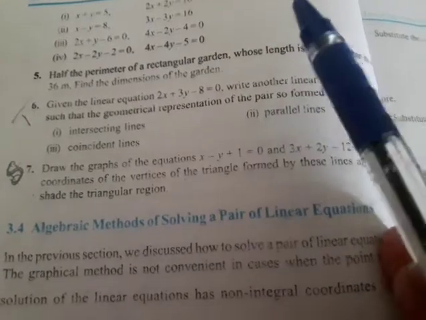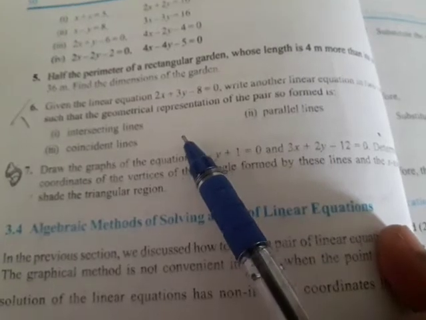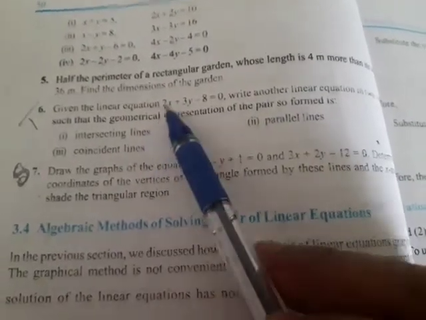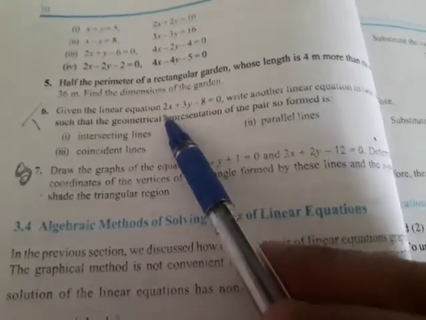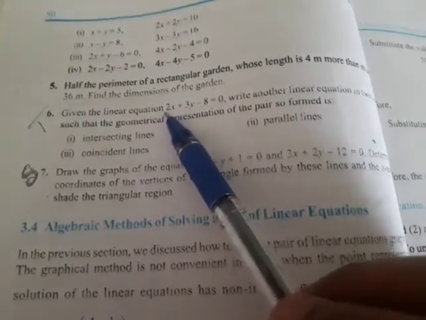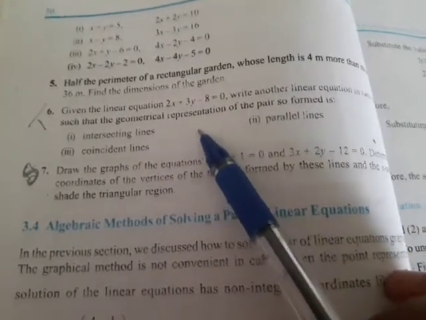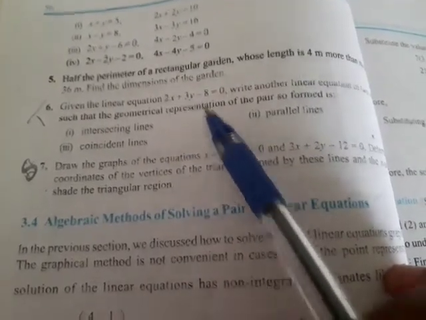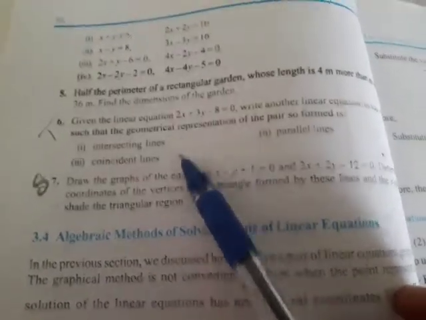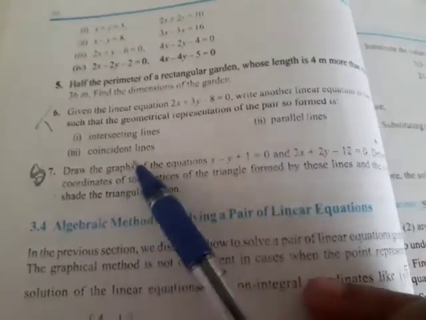You can give whatever numbers you want in such a way that a1 by a2 is not equal to b1 by b2. When you come to coincident lines, all three ratios should be the same, so you can give a multiple of this equation, the same multiple. For example, if you take 2, you can give 2 2s are 4, so 4x plus, then 3 2s are 6y minus 8 2s are 16. In that same sign also you should give. Then only you will get the same values. So you find the ratios, you will get 1 by 2, 1 by 2, 1 by 2. Therefore it will be coincident lines.